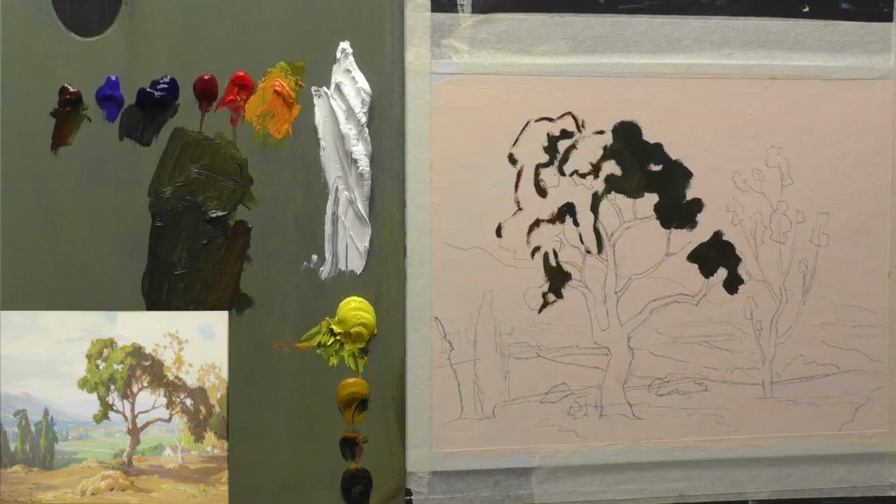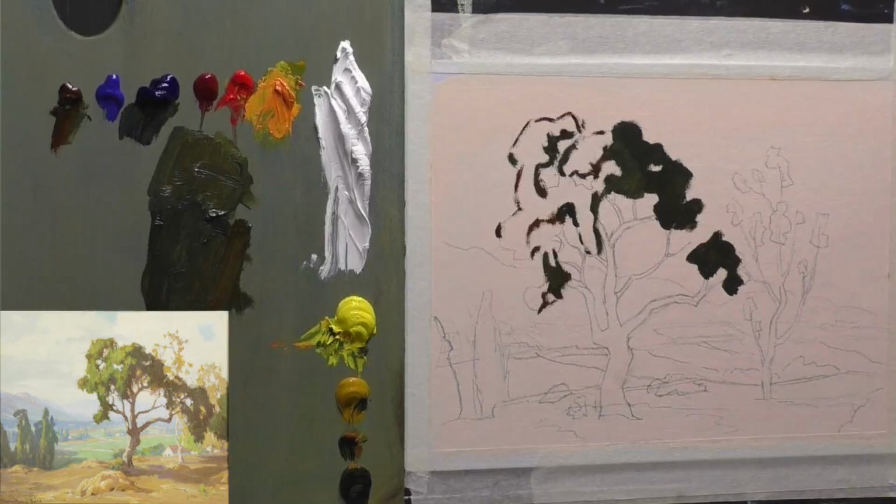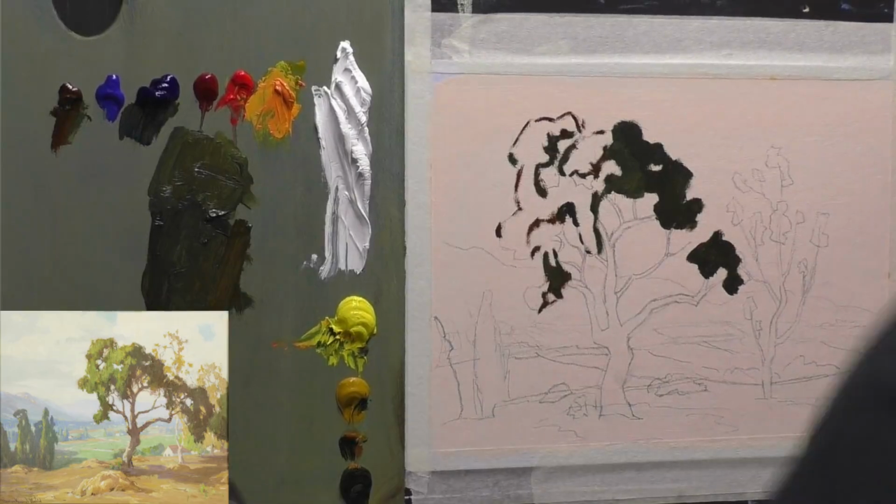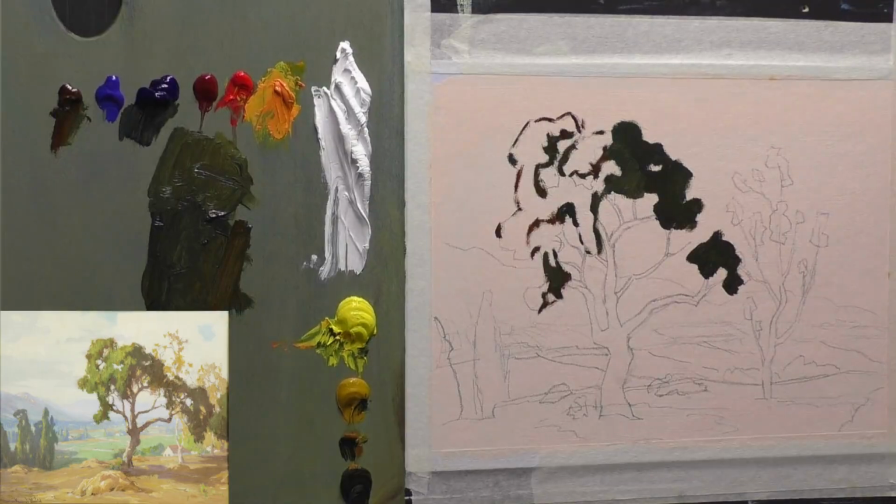I don't know if that second light is doing us any good because of the glare, so I will switch it off and we'll make do with this one. I think that will be much better. Yes, it will. When it is too light, you don't see what you're doing. Here you see more the nuance of the painting that I put on.